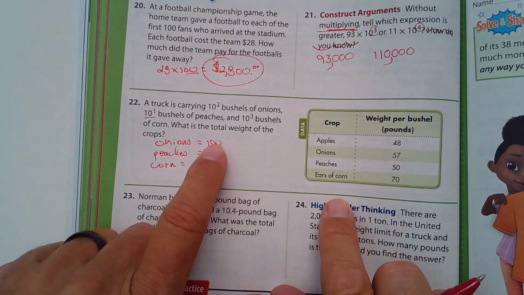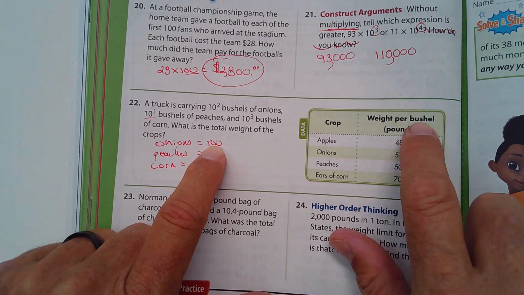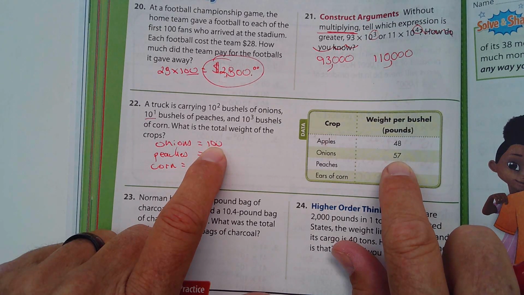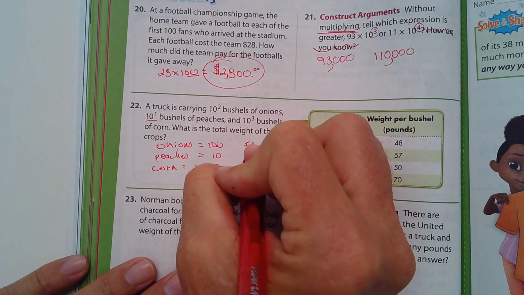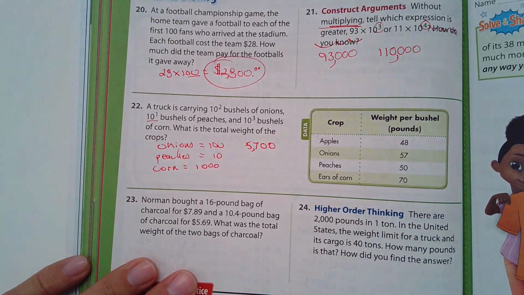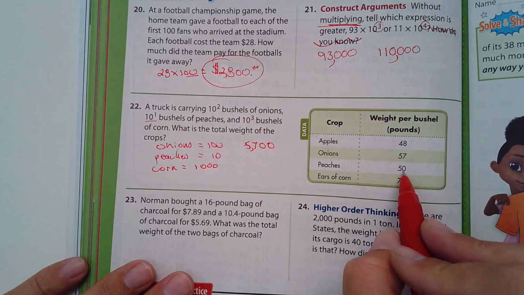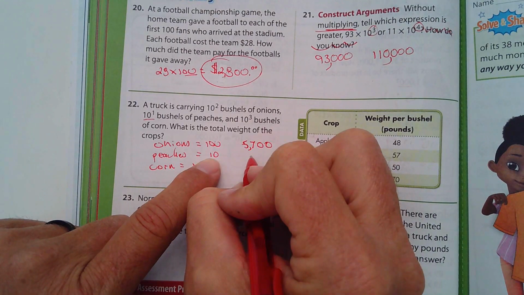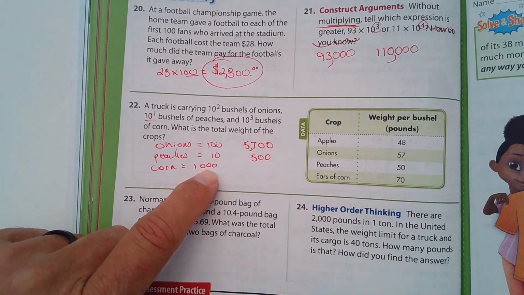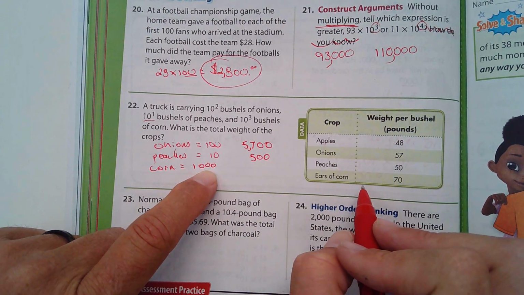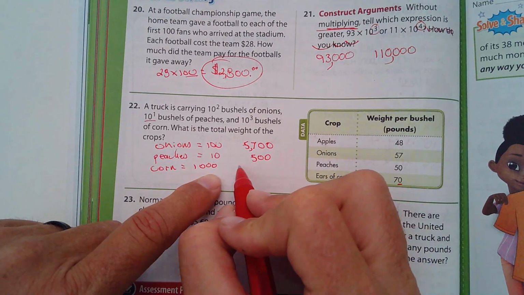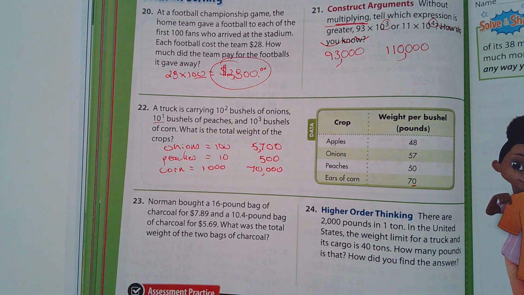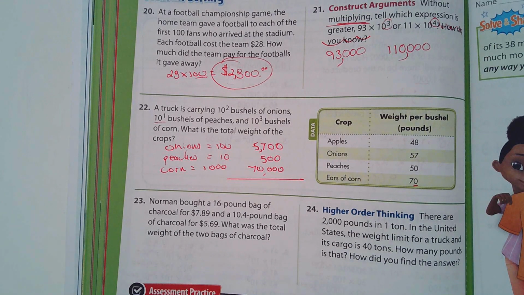All right, so let's look at the onions first. If they're carrying 100 bushels of onions and each bushel weighs 57 pounds, how many pounds of onions total would it have? So it's going to be 57, add 2 zeros, 5,700. See what I did there? Peaches, 50 pounds per bushel. How many bushels? 10, so it's going to be 50 times 10. What's that? 500. And then corn's 1,000 bushels, and the corn is 70 pounds per bushel. So we add a 0 there and 3 more zeros, so 70,000. 1, 2, 3. All right. So there you go. Total those up.